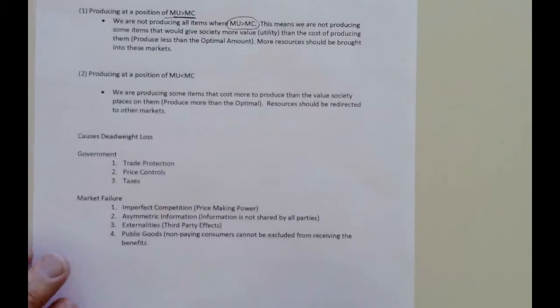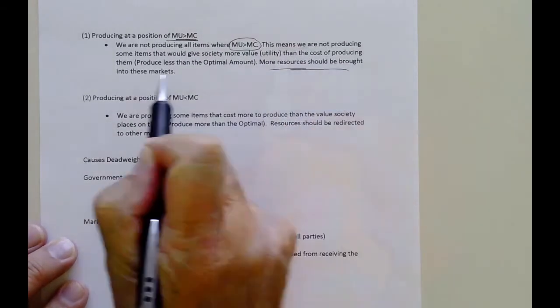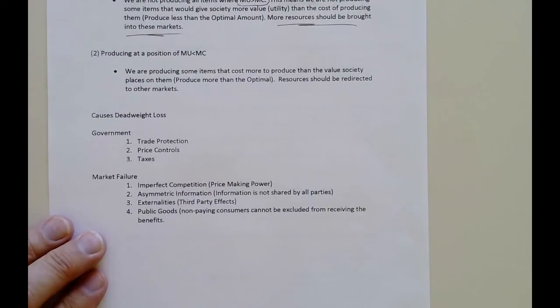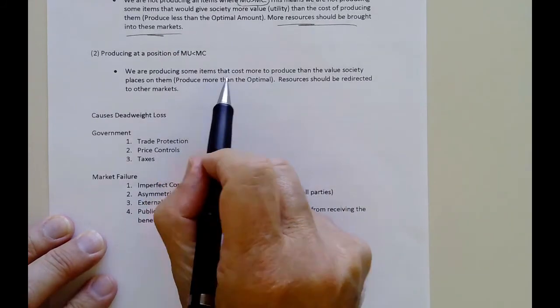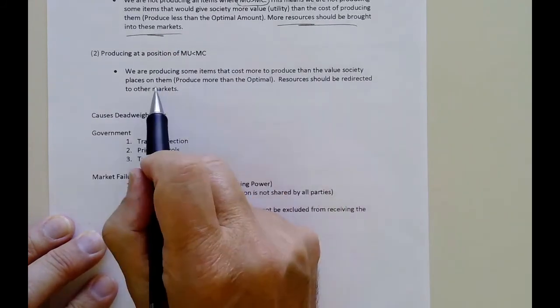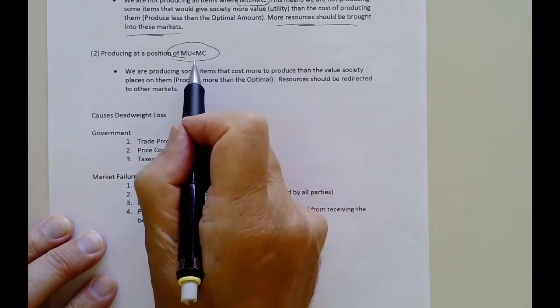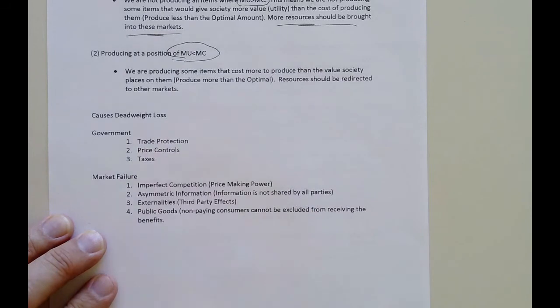What that means is that more resources should be brought into these markets because we are producing less than the optimal. The other problem we're going to find out is when we go too far, we're producing too much. We're producing some items that cost more to produce than the value society places on them. We don't want to do that. That's a waste. We're taking resources that have a higher cost than the value we create from those resources, from the utility we get from the products that are produced.